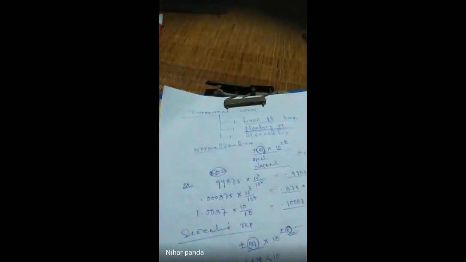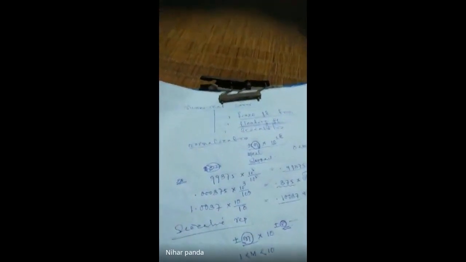So exact is X and calculated value is your XC or XA. Are they the same? Not at all. What is the difference between them is known to be the error, or general error. So I can write here: error is equal to X minus XA.